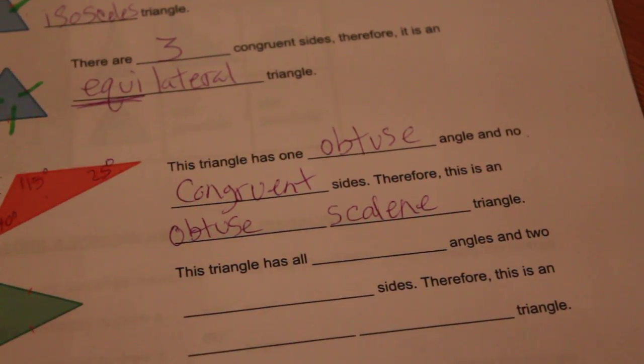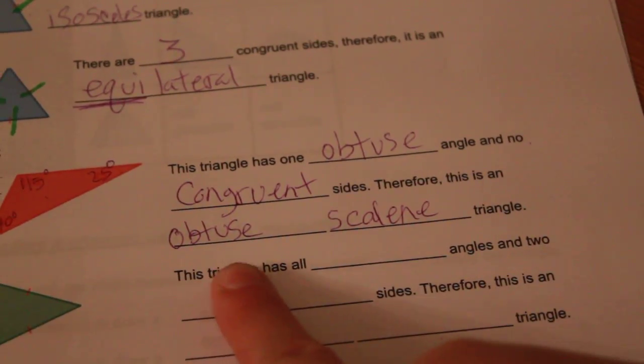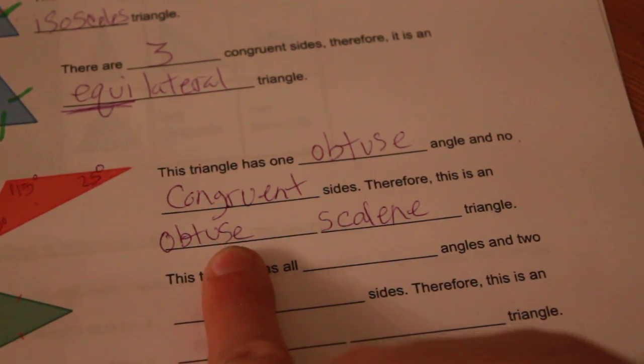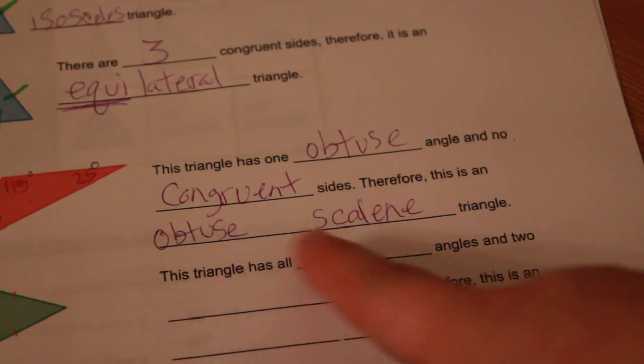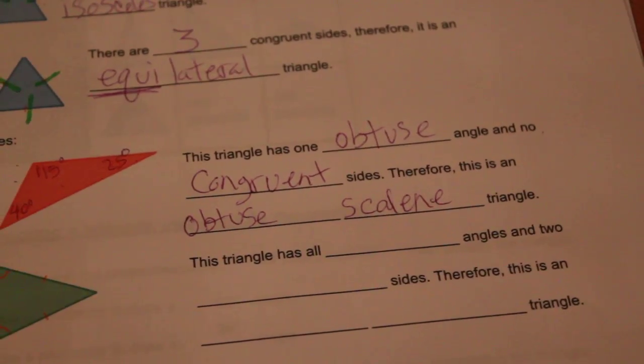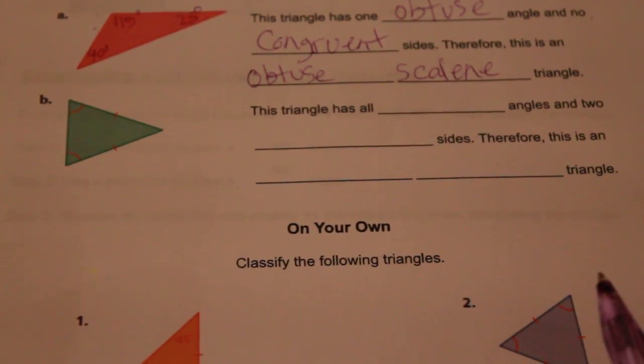It's an obtuse scalene. So based off of the angles, we get obtuse. Based off of the side lengths, we get scalene. So it's an obtuse scalene triangle. Now we're going to look at example B.